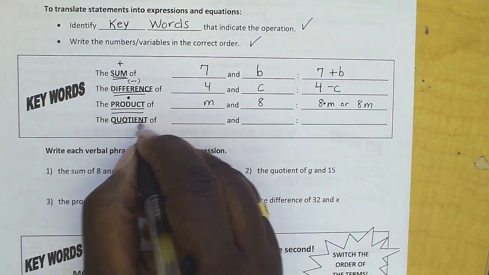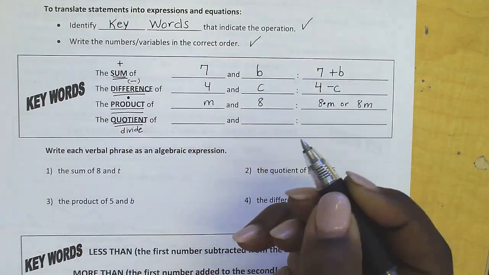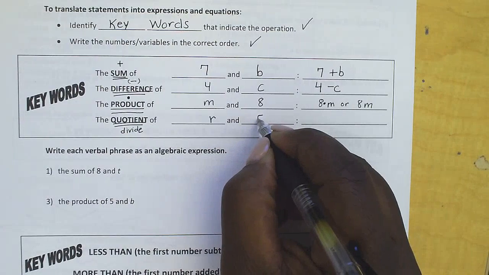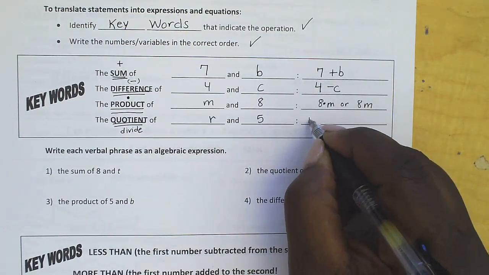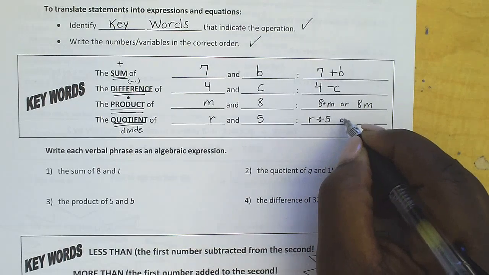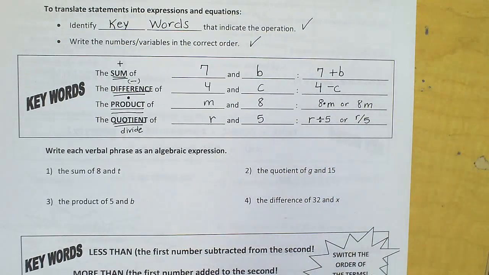The quotient is to divide. So we say the quotient of r and 5 is the same thing as saying r divided by 5, which is the same as r divided by 5 with a slash.